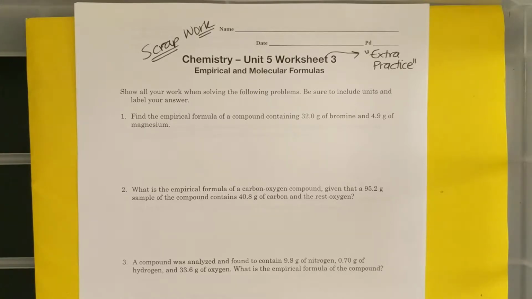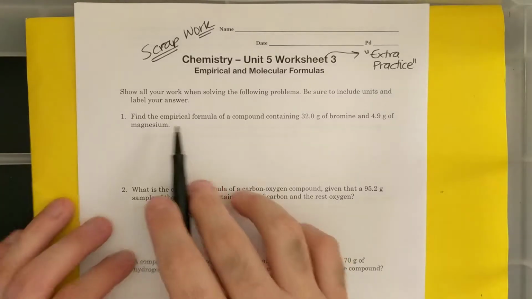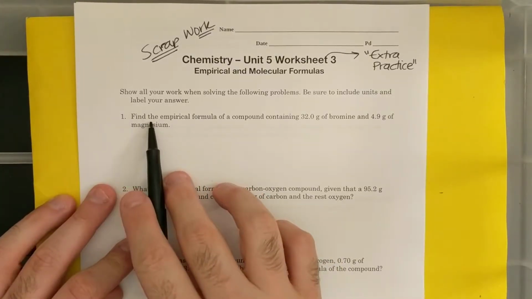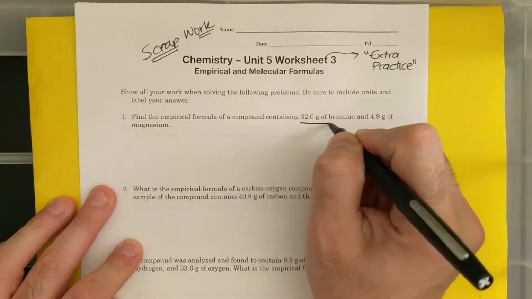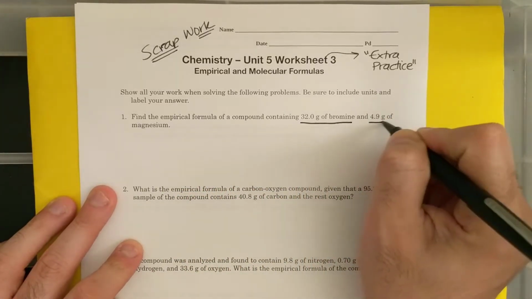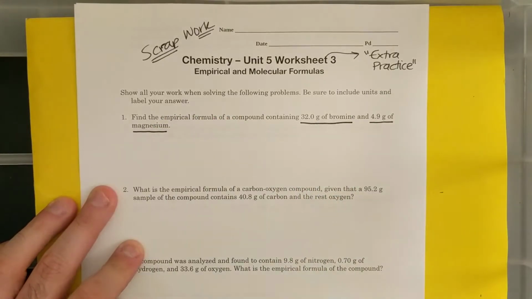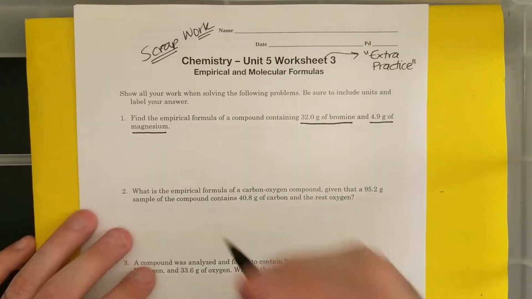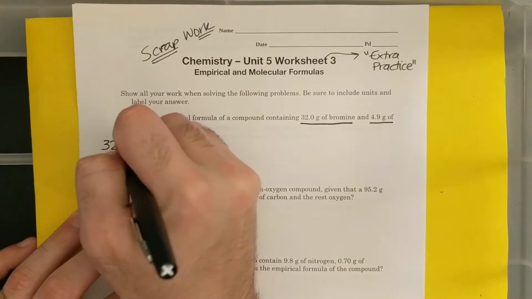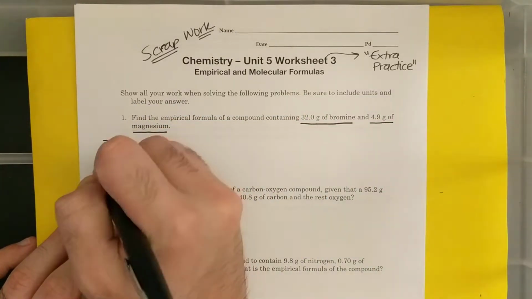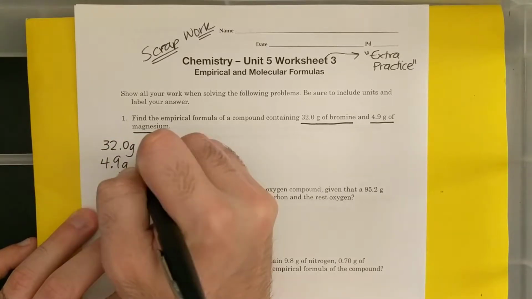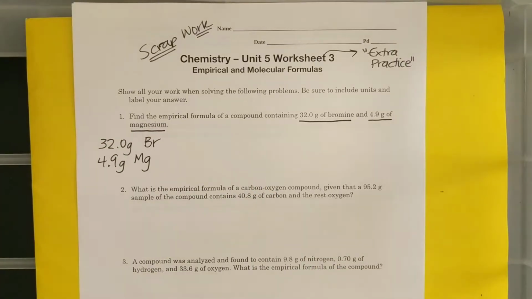So think back to the video that I posted recently on determining the empirical formula from lab data, and now look at a question like this. It says, find the empirical formula of a compound containing 32 grams of bromine and 4.9 grams of magnesium. Okay, so I have 32.0 grams, and remember bromine is Br, and 4.9 grams of magnesium.